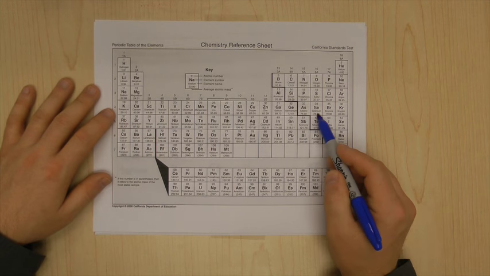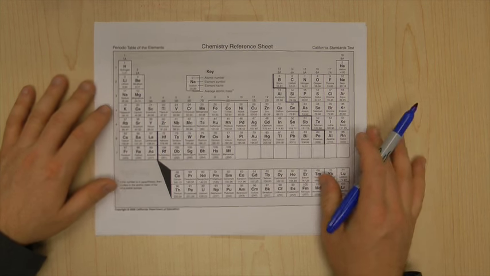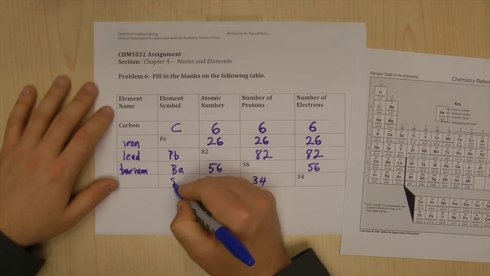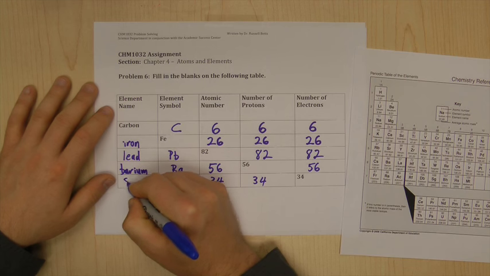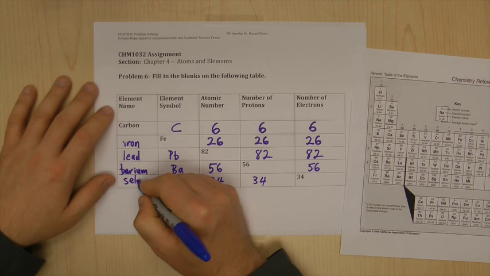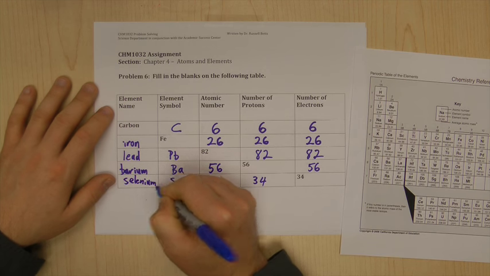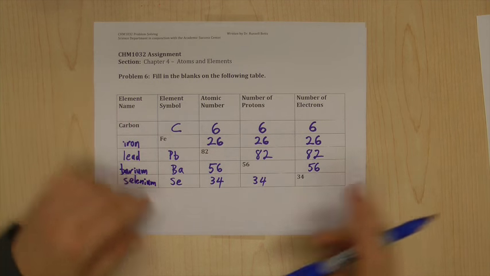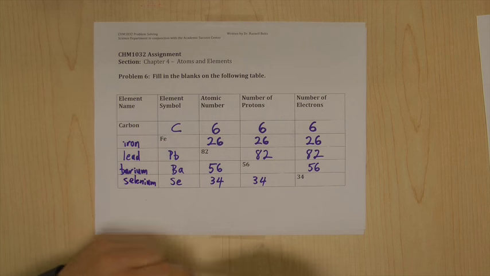We find element 34, selenium. There's one we don't see very often. Selenium is S-E-L-E-N-I-U-M. Selenium. And that's how you do it. That's how you use the periodic table to figure out how many protons you have. And also, because atoms are neutral, you also figure out the number of electrons.